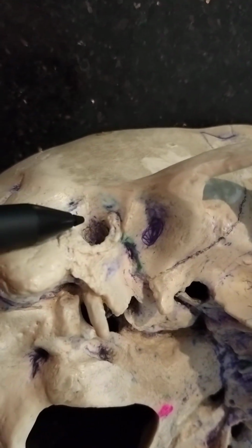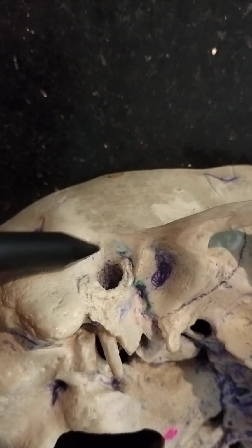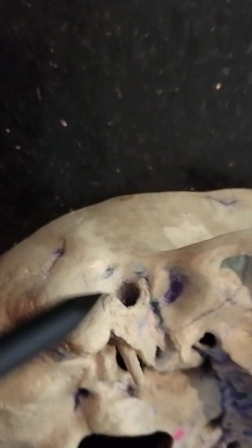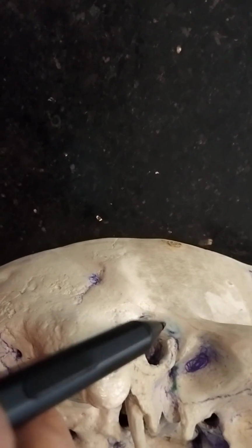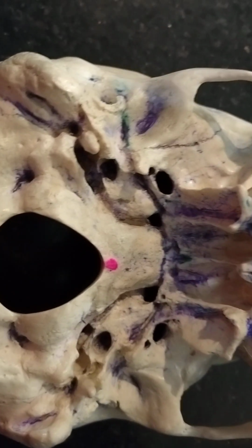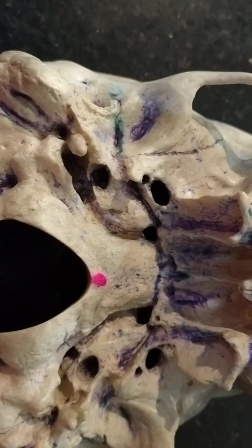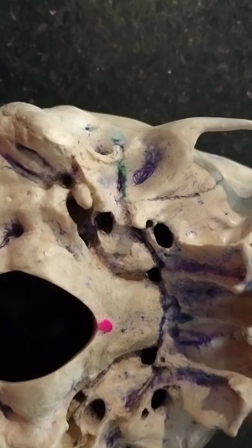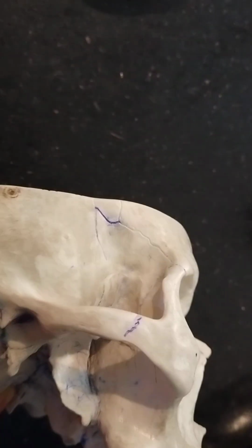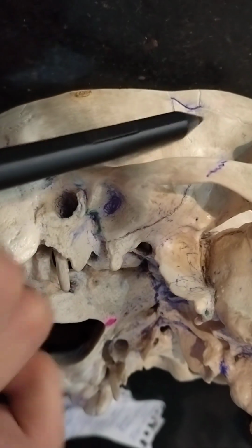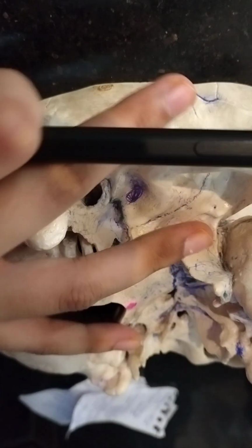We also have this spine of Henle. It is this projection basically at the anterior border of the suprameatal triangle. We have this spine of Henle. Then we have the squamous temporal bone. So the squamous temporal bone, if we look from here, this part is the squamous temporal bone.